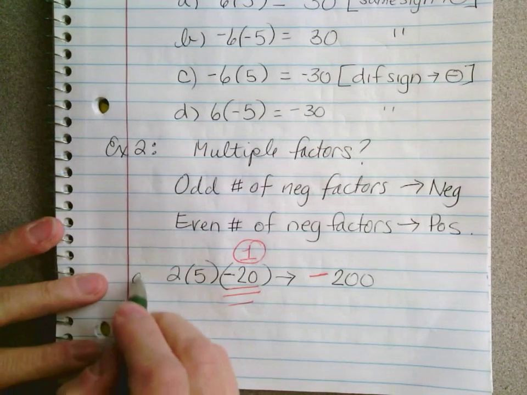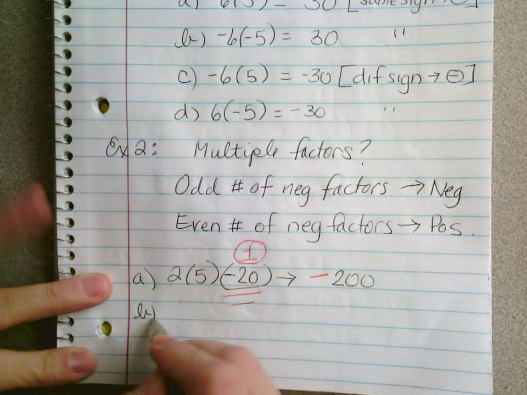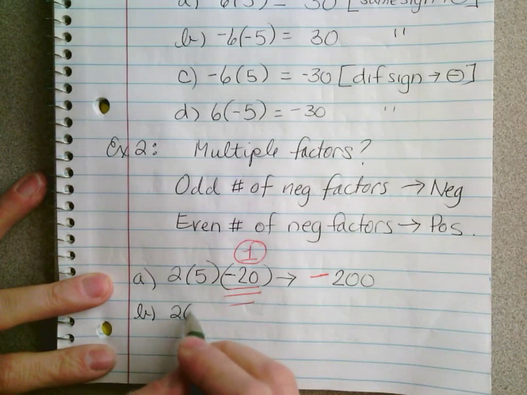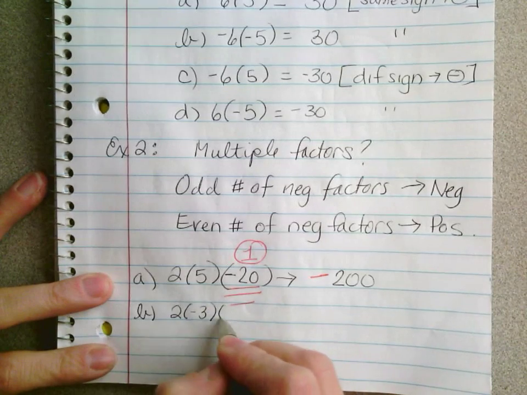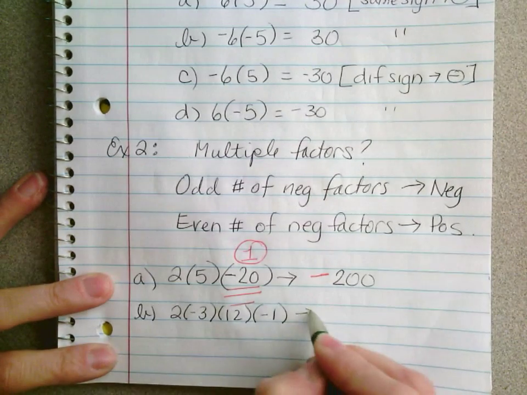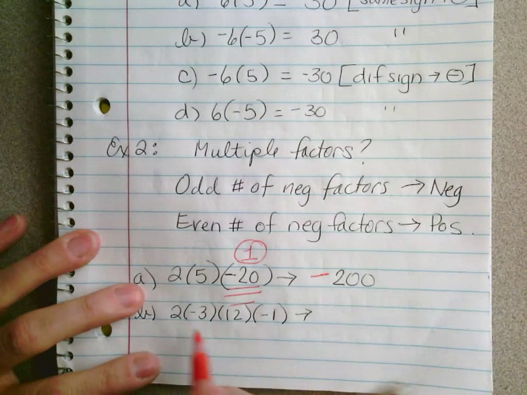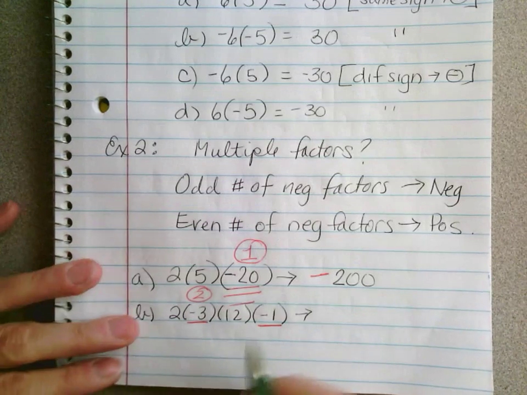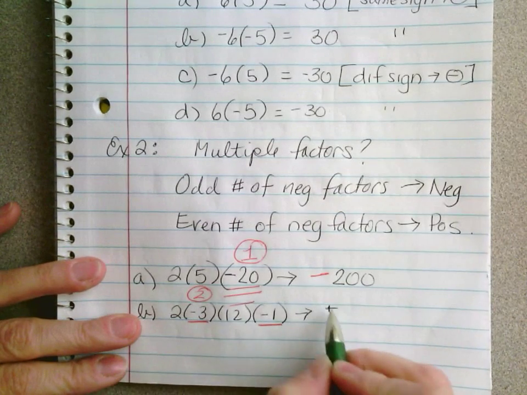In contrast, I'll call that one A. Let's just say 2 times negative 3 times 12 times negative 1. There are 2 negative factors, which means the result is going to be positive.